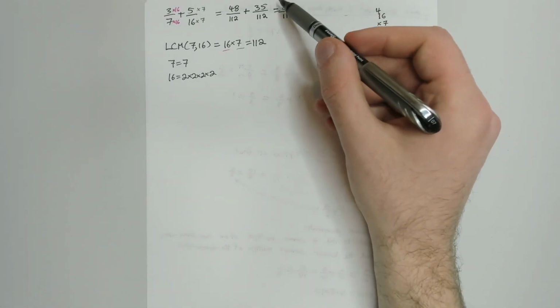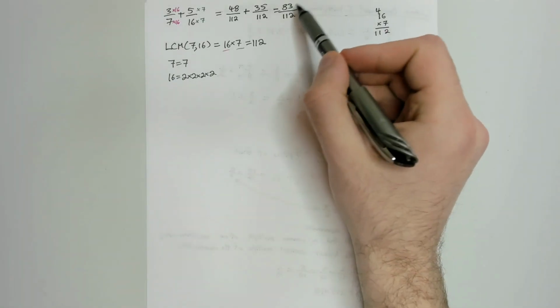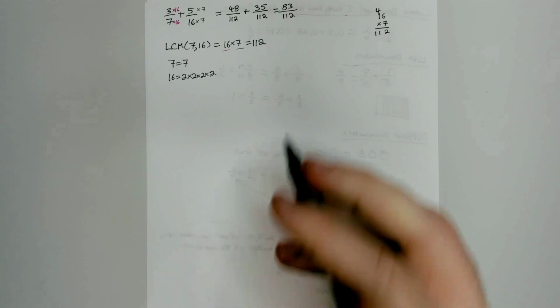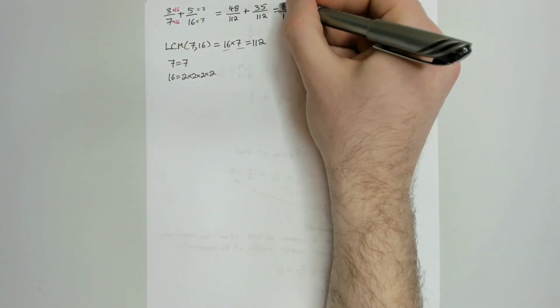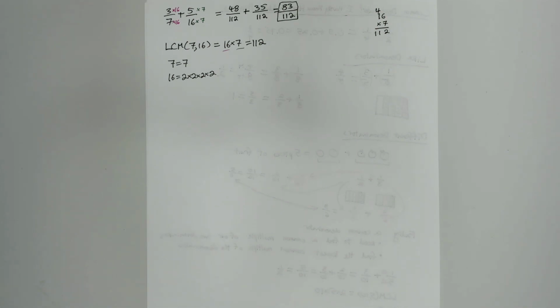And you can check, but 83 is prime, so that means this is going to be as simplified as it gets since 112 isn't a multiple of 83. So 3/7 plus 5/16 gives us this rather girthy fraction of 83 over 112. All right, so adding fractions, it's a little bit of a process, right? We first have to find the lowest common multiple, but then once we have that, it's just simple addition, right?